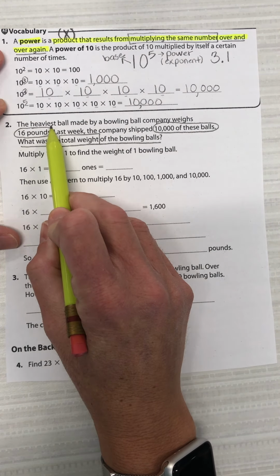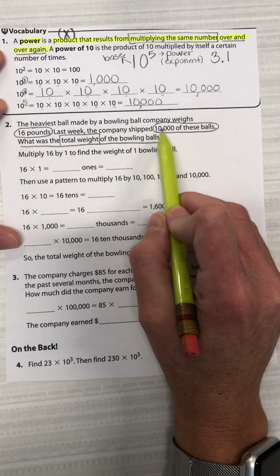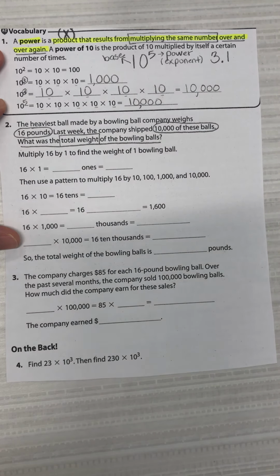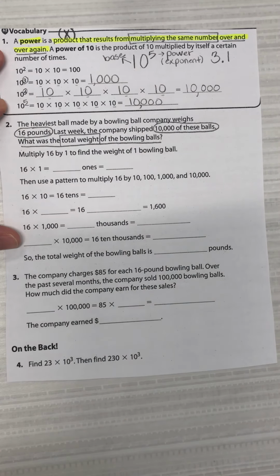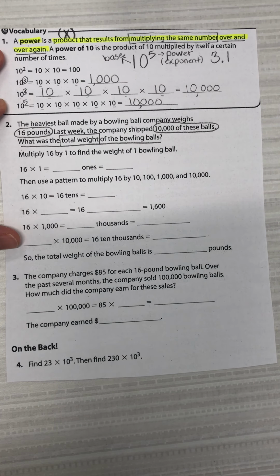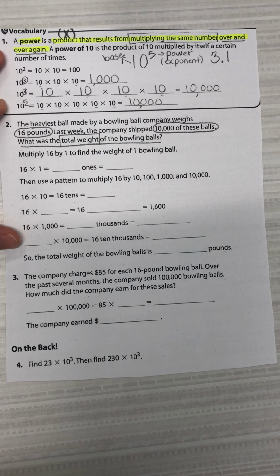The heaviest ball, so one ball weighs 16 pounds, but the company shipped 10,000 of these. So I could find the total weight by saying 16 times 10,000, right? Well, this kind of walks us through what we should be thinking.